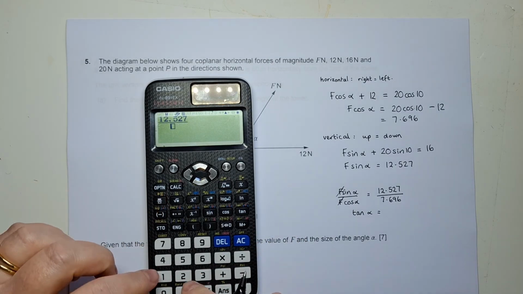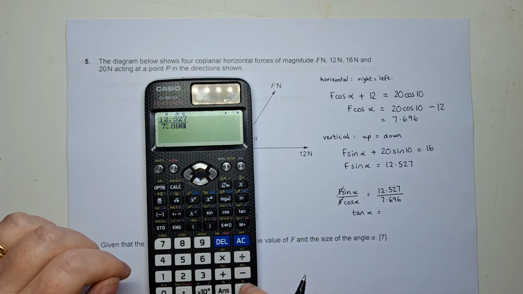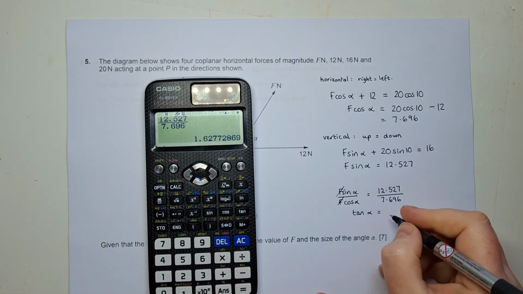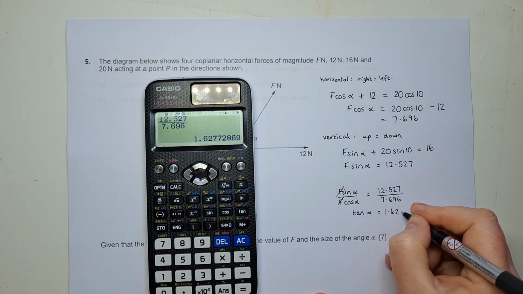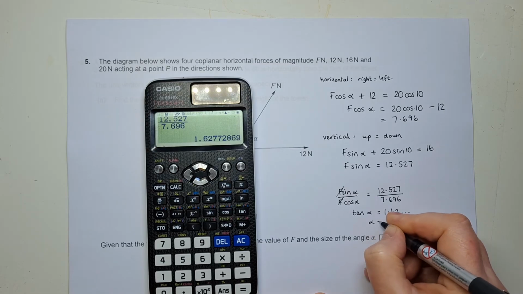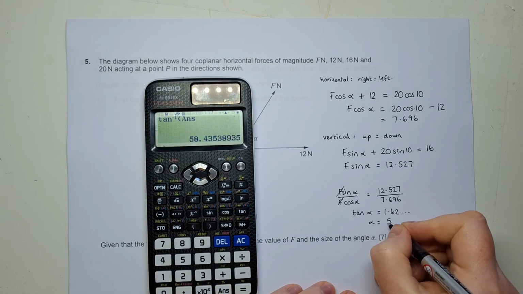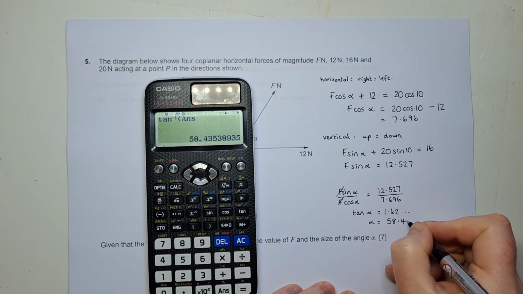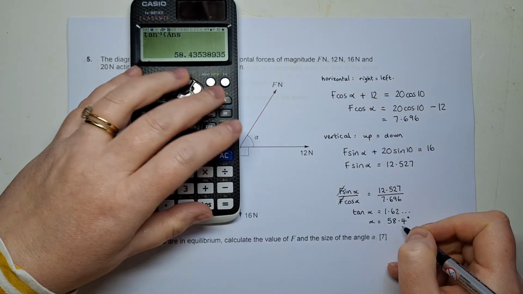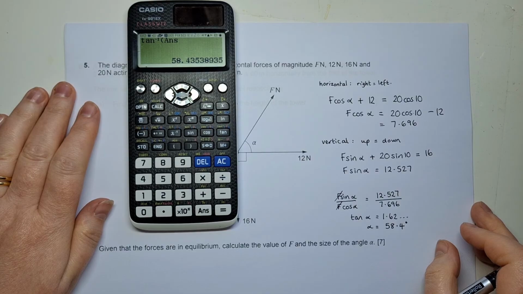So I need to do 12.527 divided by 7.696. That gives me 1.62, and I'll just press shift tan to give me an angle of 58.4 degrees. 1 decimal place is normally enough for angles.